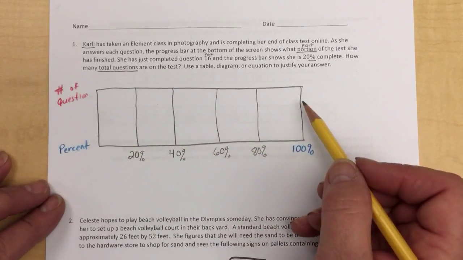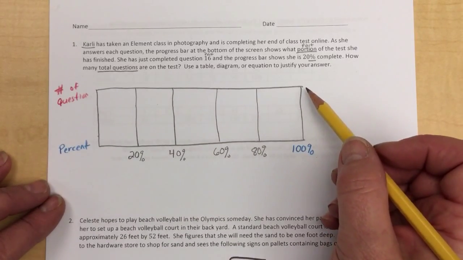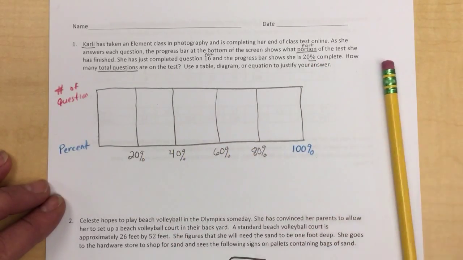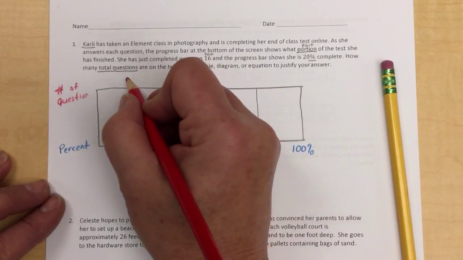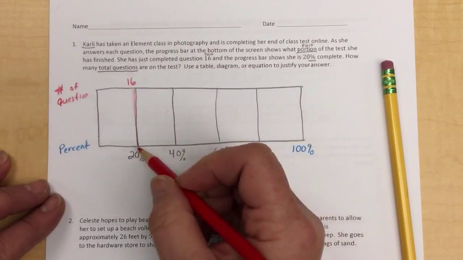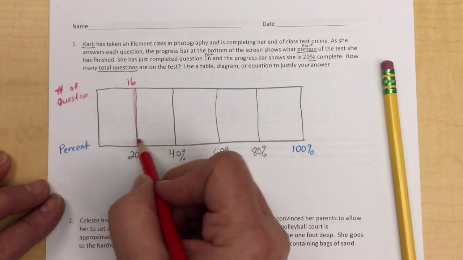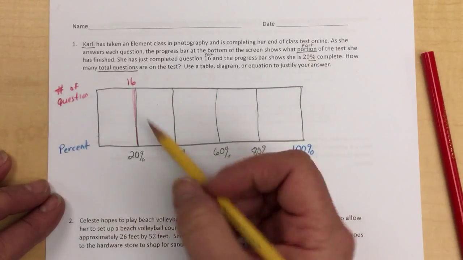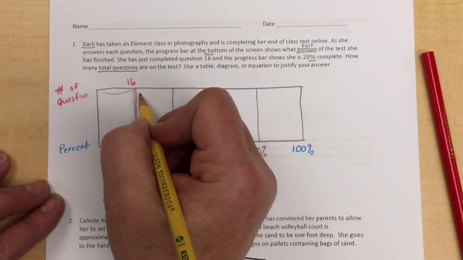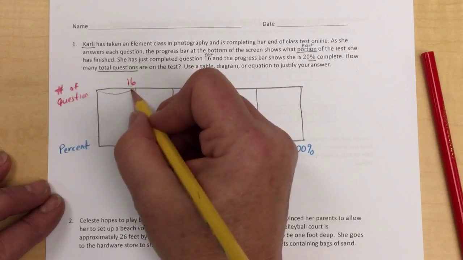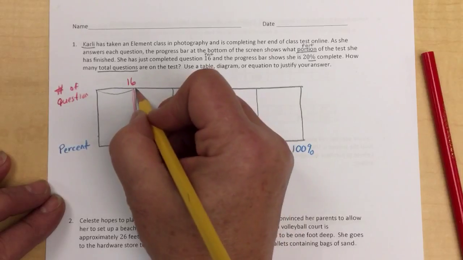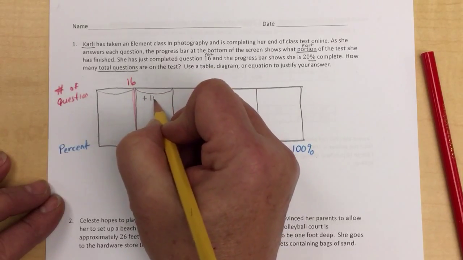And this test has a whole number of questions that we don't know what that is. But we know that at 20%, she had completed 16 questions. So we know that lines up there. So each time this chunk moves this way, or for each one of these spaces, we know it's 20%, but we also know it's 16 questions. So if this is 16 questions, and this is 20%, this is another 20%, and this is another 16 questions.